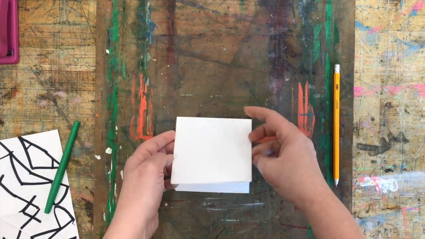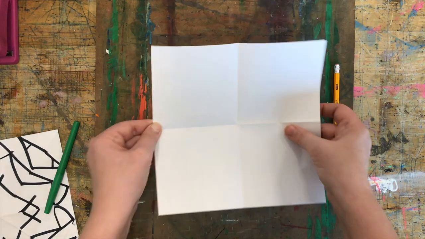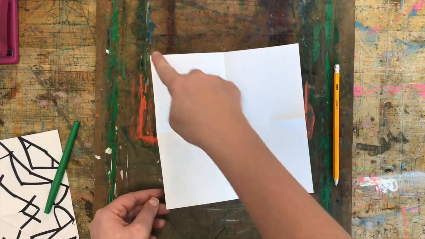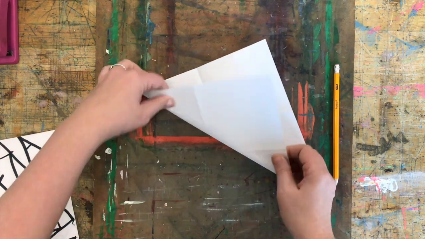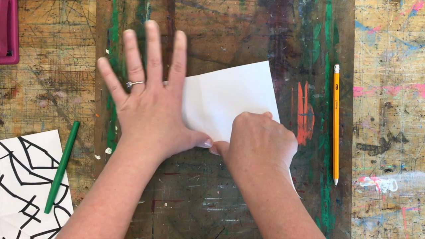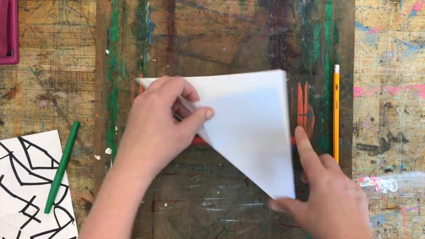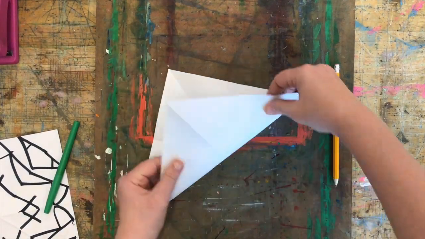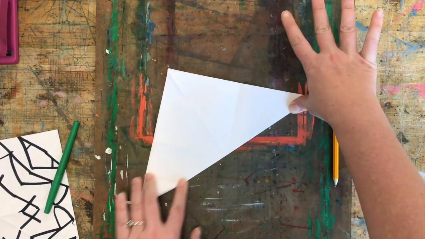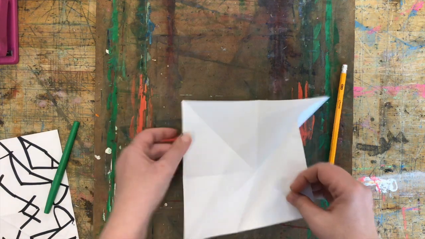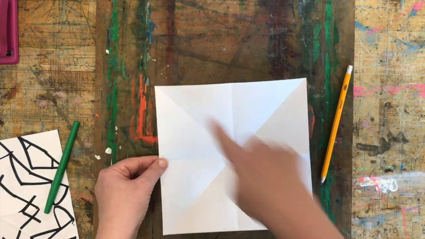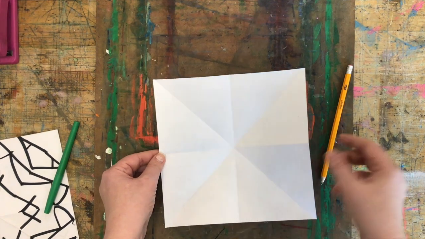Okay, then I'll open up my paper. And I'm going to now fold it diagonally. So I'm going to go corner to corner and then corner to corner. So I'll fold one side and I'll open it back up and fold it the other way so that I have radial symmetry in my folds. They all have a central axis. That's this little dot in the middle of my paper. All of our lines go through the central axis.